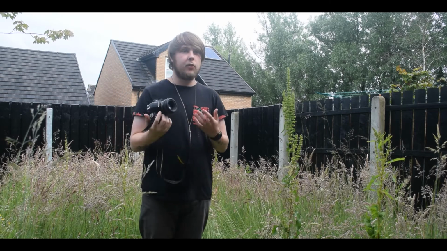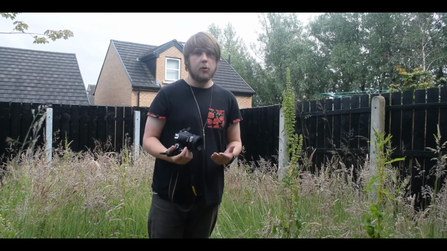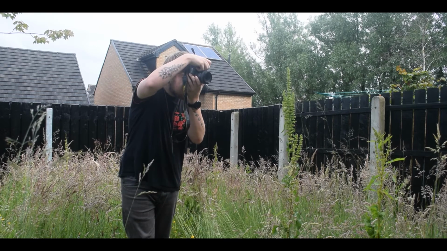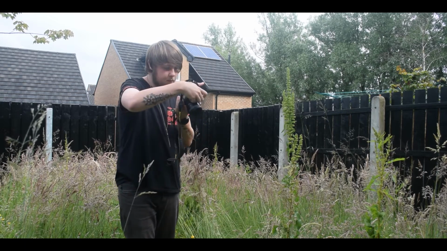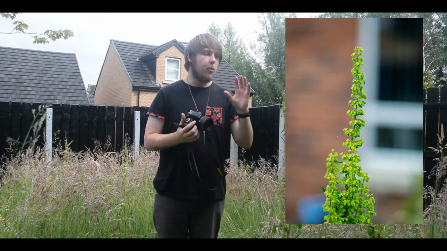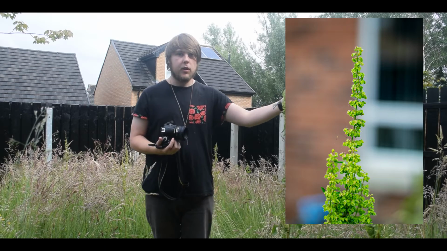Because it's pretty bright outside, the lower your number, the brighter your photo is going to be, the more light that gets into it, and vice versa. So, there we go. That photo is going to be thrown up on the screen now, and as you can see, the plant itself is in focus. The background is blurred, and this is most popular with things like portrait photography.